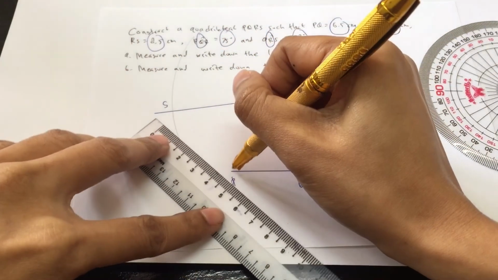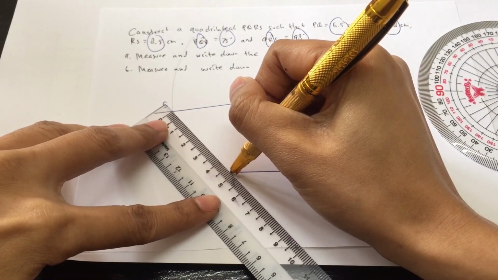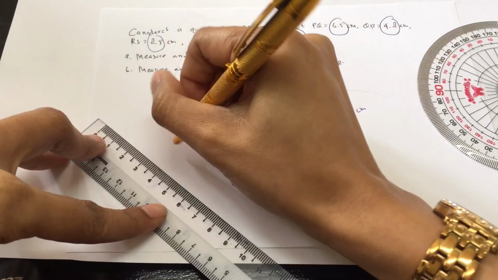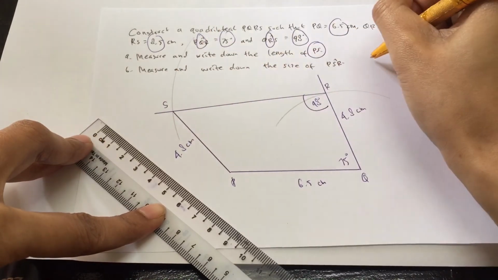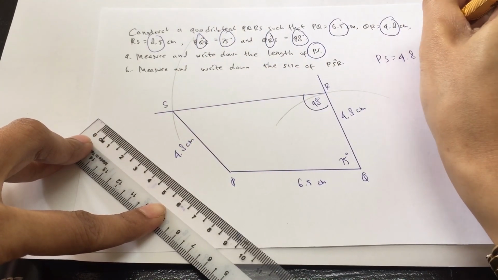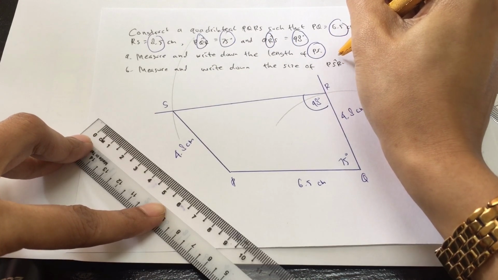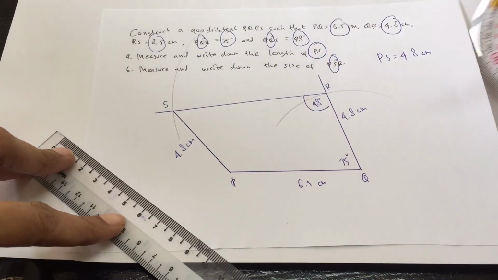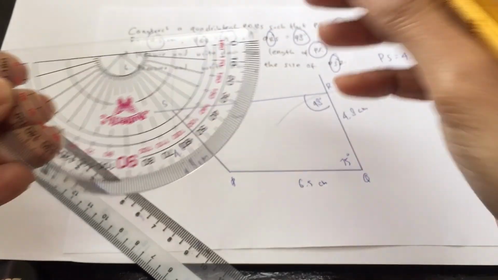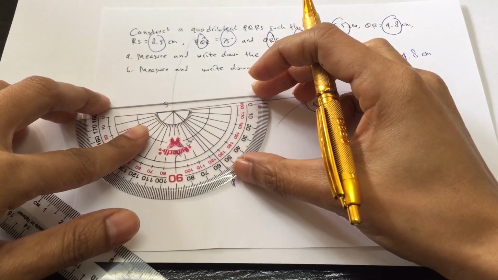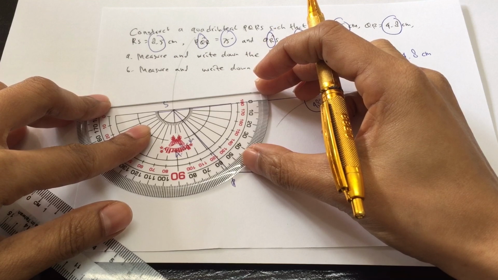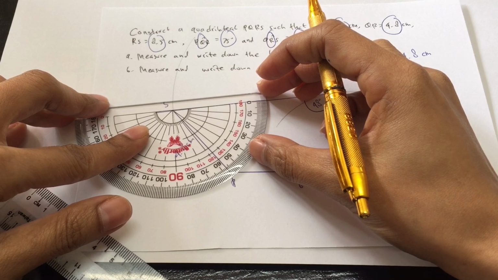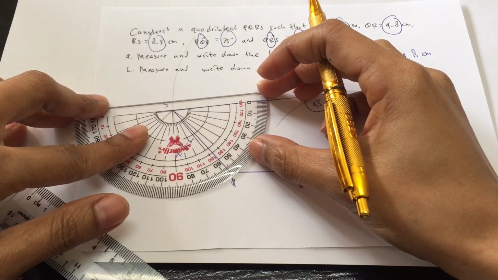So PS is 4.8 cm. B. Write down the size of PSR. PSR. So PSR is equal to 56 degrees.